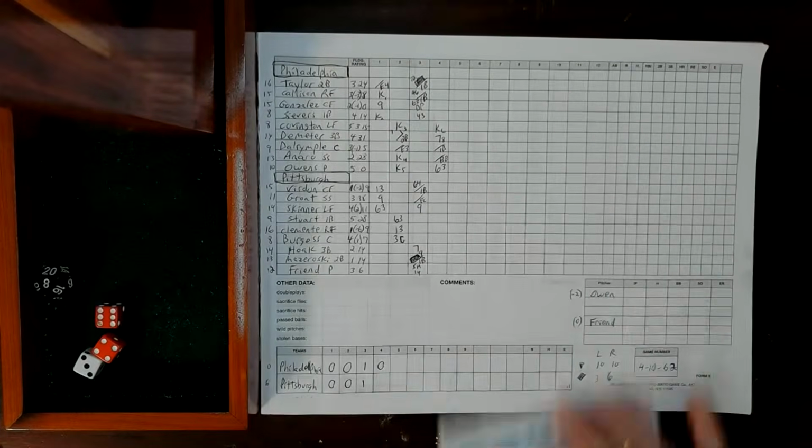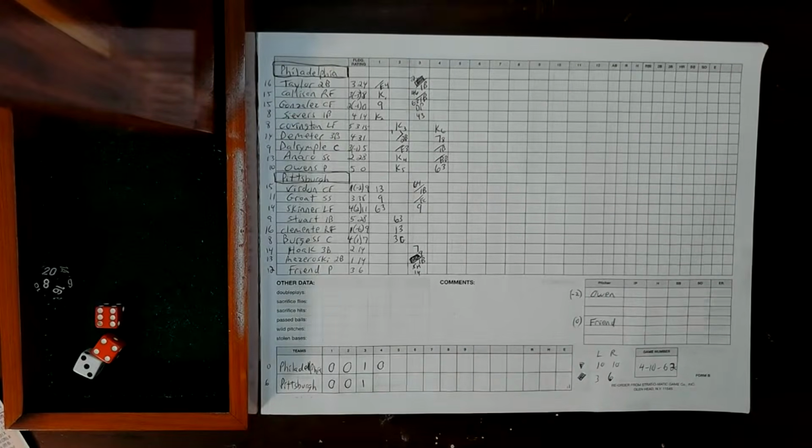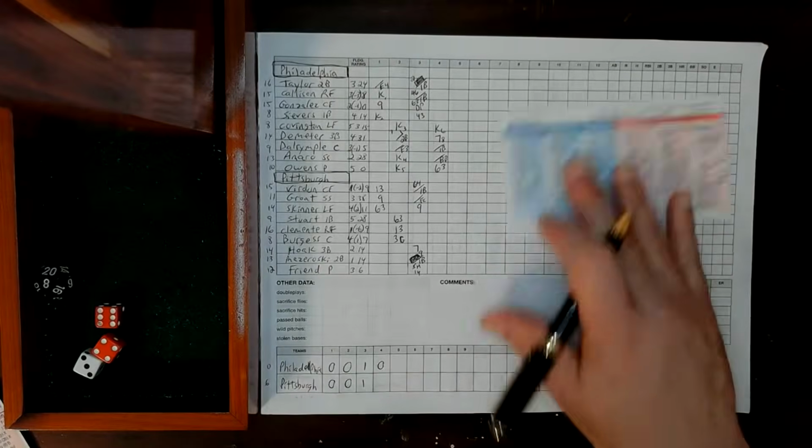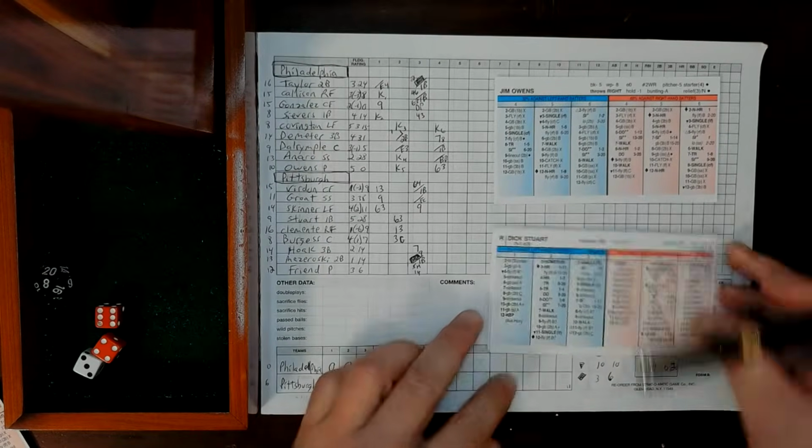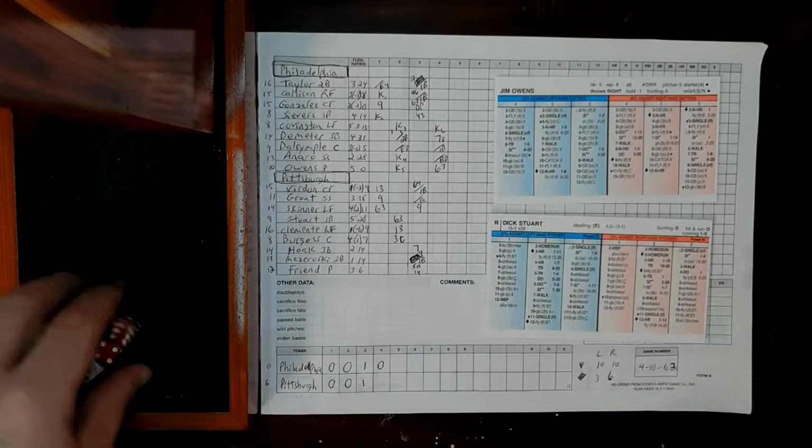We go to the 5th, still tied at 1 apiece. And this is the fatigue inning for Owens, so we have to keep a sharp eye on that. And Dr. Strangeglove, Dick Stewart, will lead off.